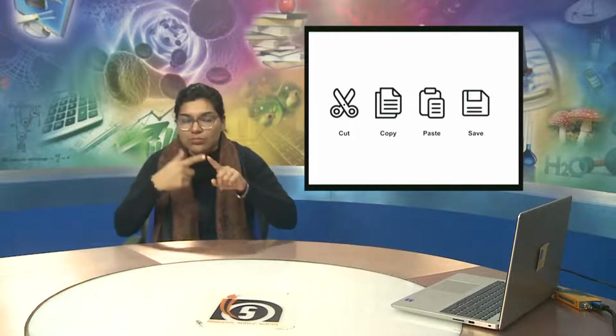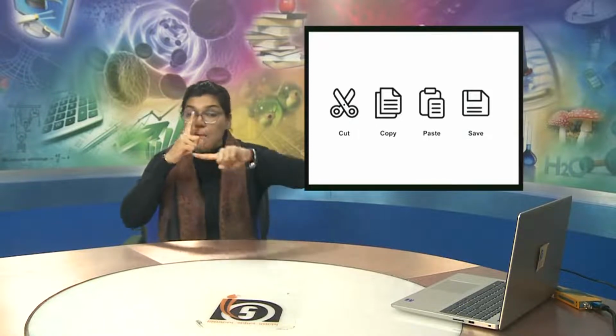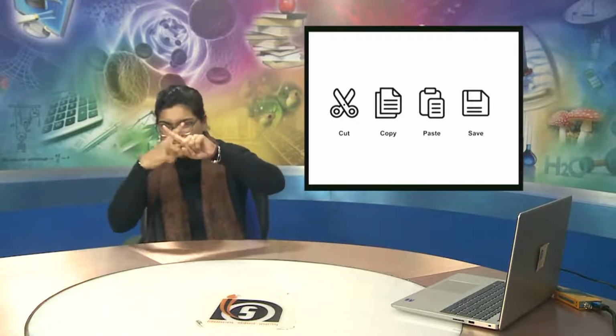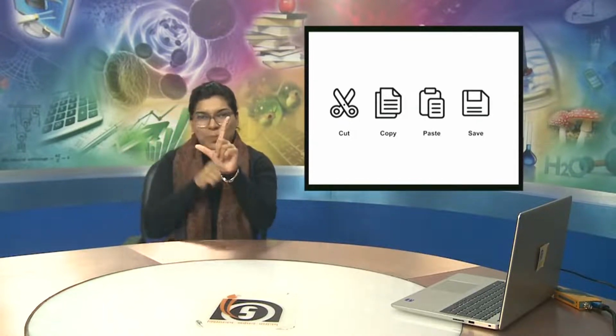It is an important part of the computer. Control plus C is equal to copy. Control plus X is equal to cut.